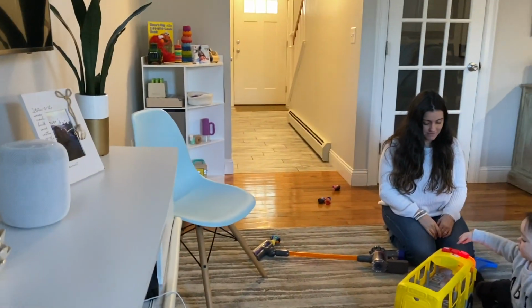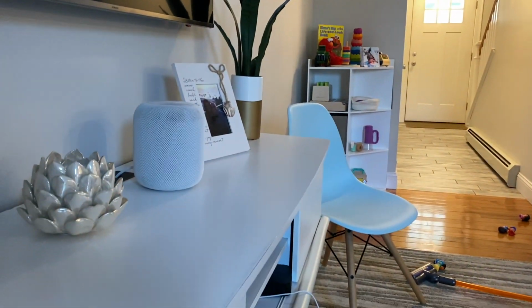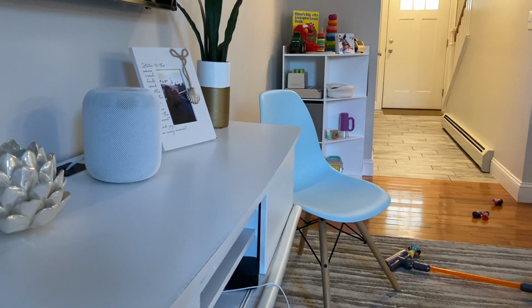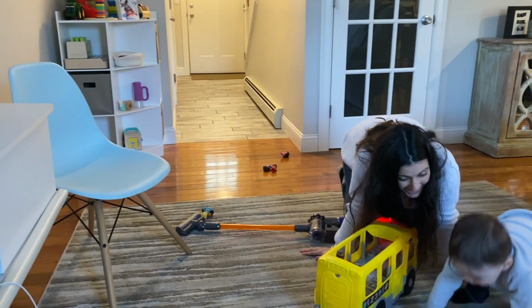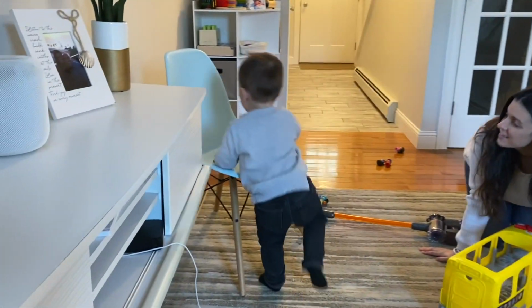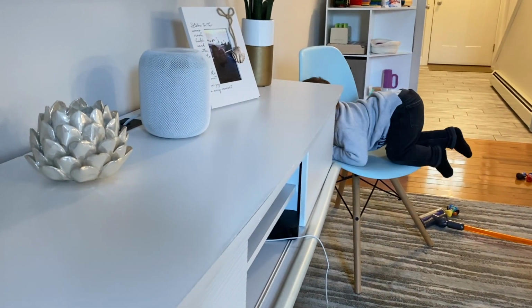So I'm back in the living room. We're playing over here. Things are going down. I know when you're at home and you're doing your thing, you might have other things going on in the room or at your home. Totally cool to kind of include your family. And I think I'm gonna go with the HomePod.